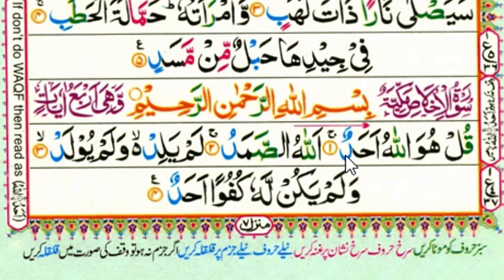Let me explain a little bit. If you find kalkala letters, as I already told, there are 5 kalkala letters: qutubu jaddin, qaf, ta, ba, jim, dal. So if anyone from these 5 letters comes with a sukun sign on it, we make kalkala there. You can see here the dal is one of those 5 letters. So we need to make kalkala here, but we cannot see a sukun sign here. So should we make kalkala here or not?